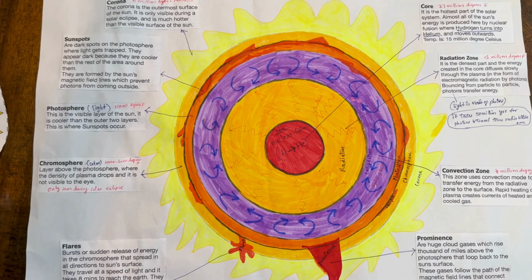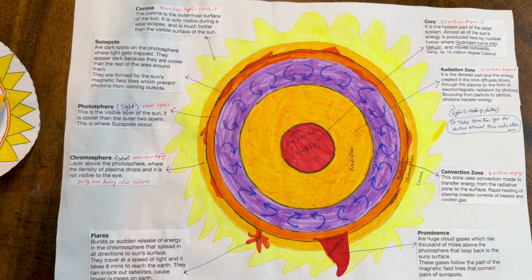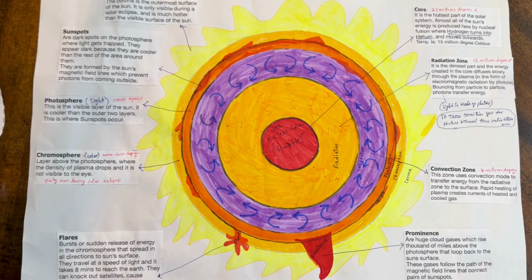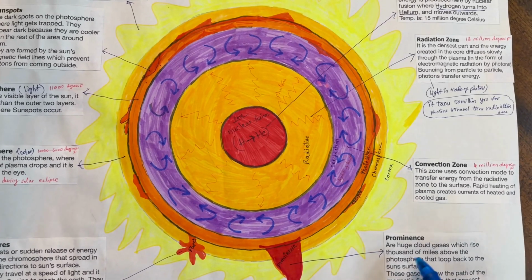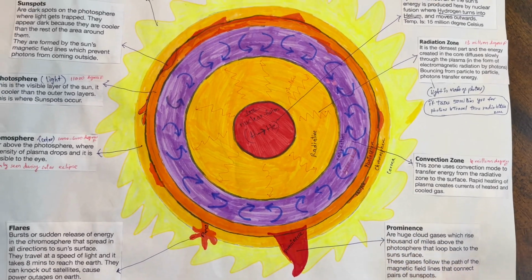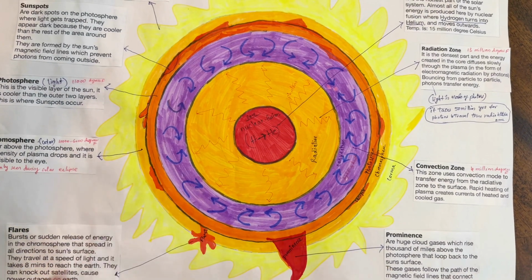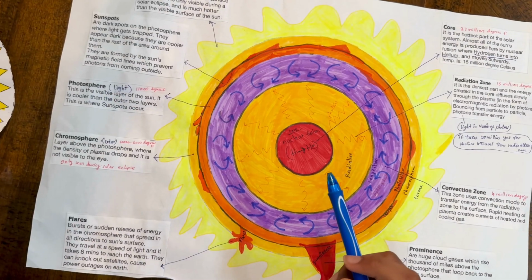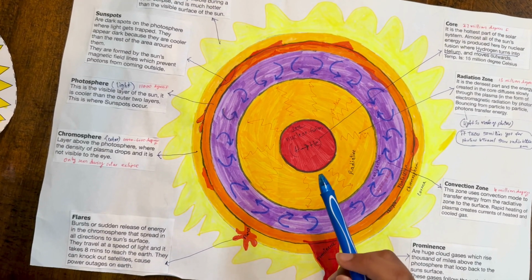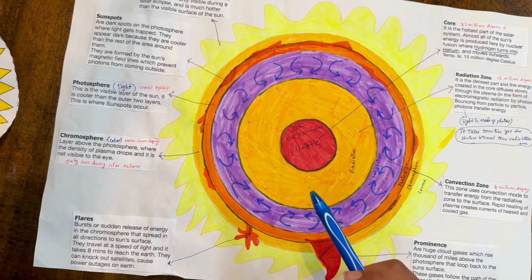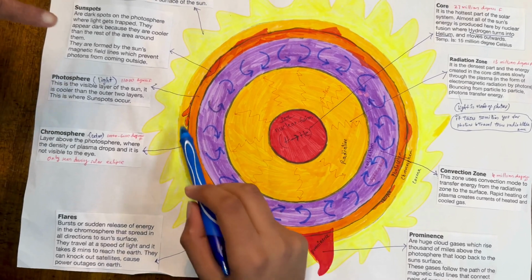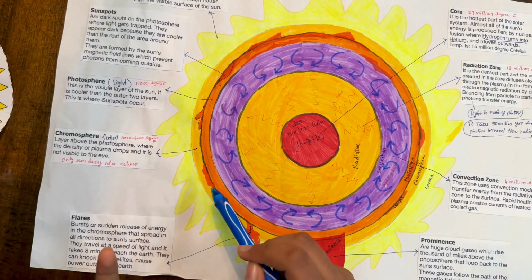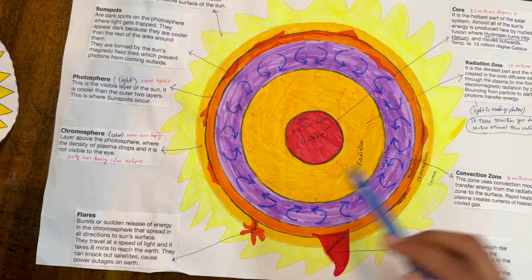All right, so now you might be wondering, how do some special features such as sunspots, solar flares, or maybe even prominences happen? Well, it all has to do with the plasma that has been created. So sunspots are located in the photosphere. What happens is that the area where the sunspot is, is much cooler compared to the rest of the photosphere.